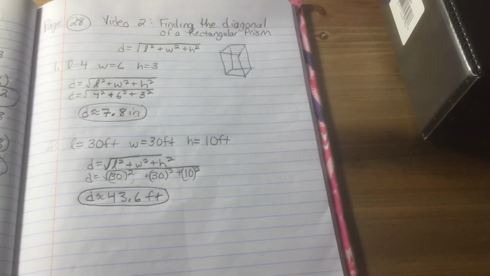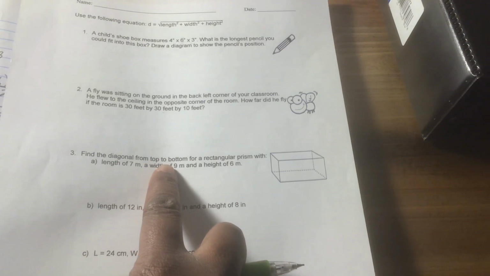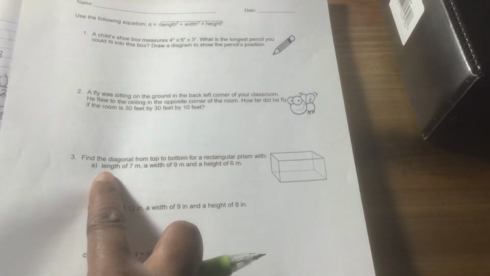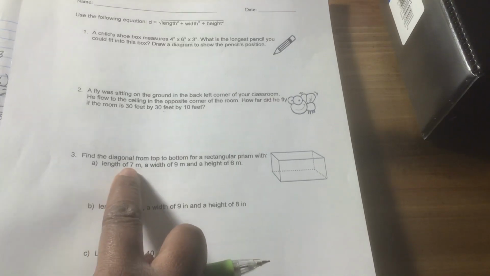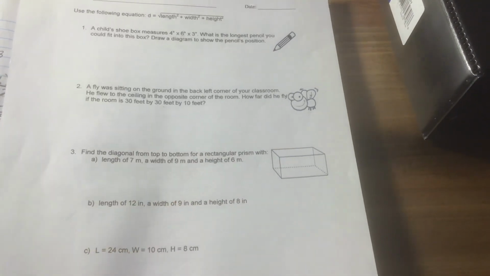All right, so now we're doing number 3. It says find the diagonal from the top to bottom of the rectangular prism. These are the measurements. The length is 7 meters, the width is 9 meters, and the height is 6 meters.